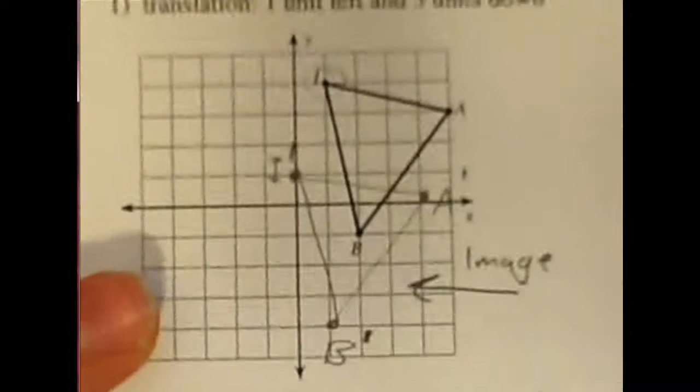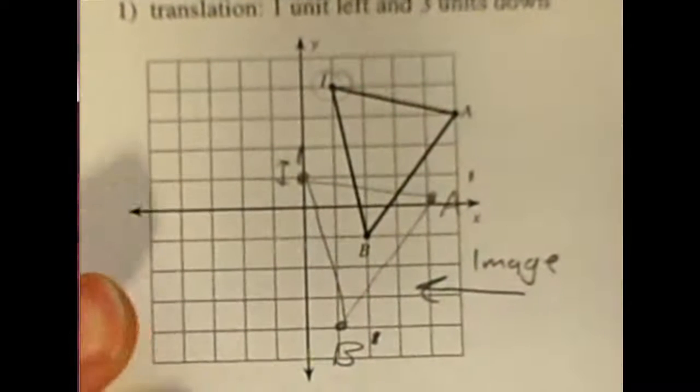Now the reason that we use the prime symbols is because we have created what's called an image, and I'm just going to write that here. We created an image, and the image is the original shape but modified. So whenever you create an image, you take the original shape and you do something to it.